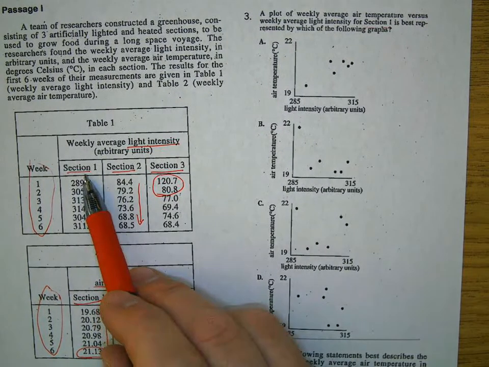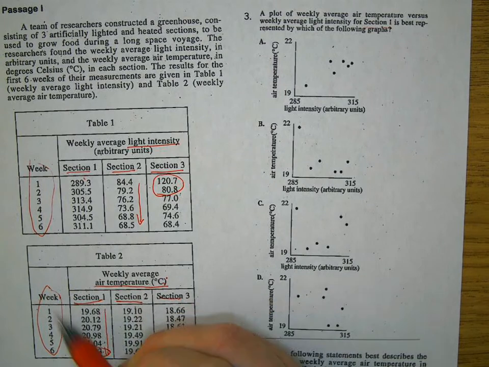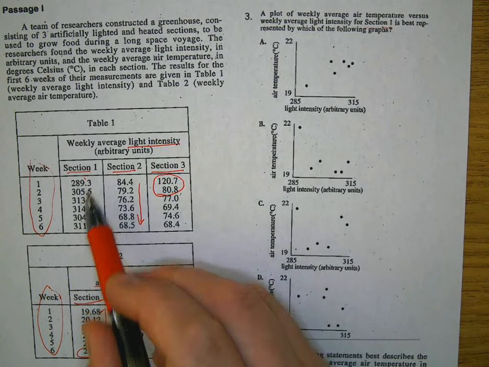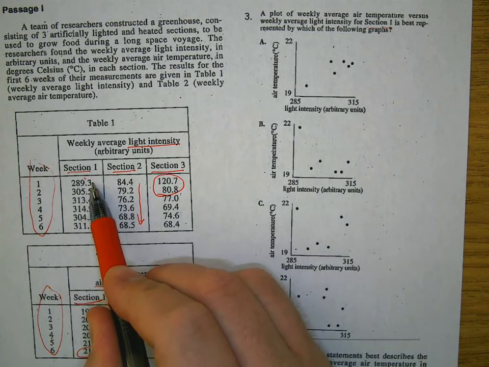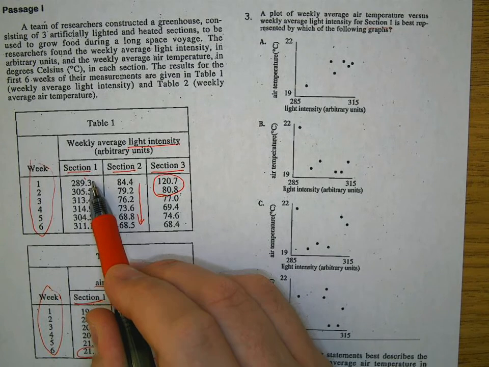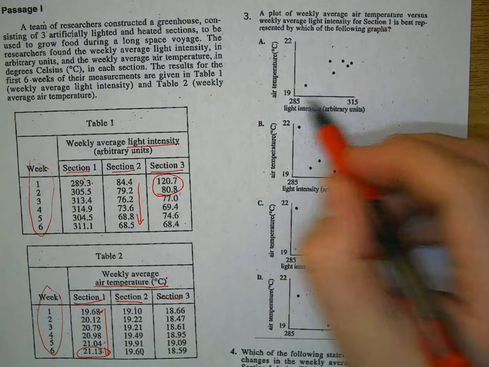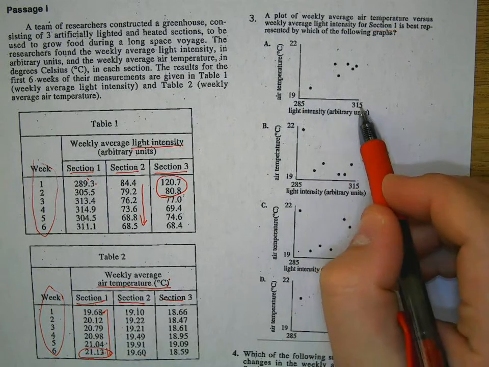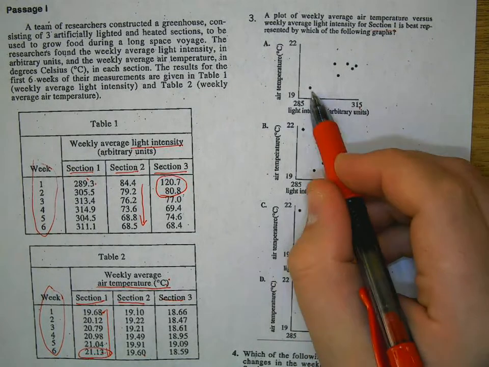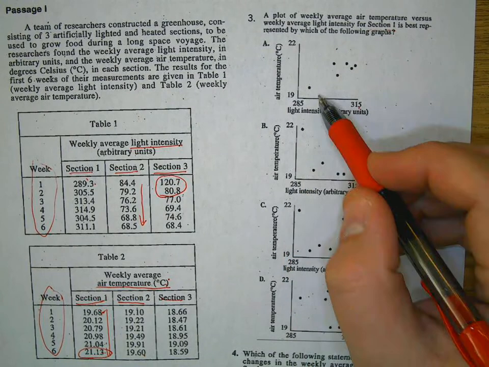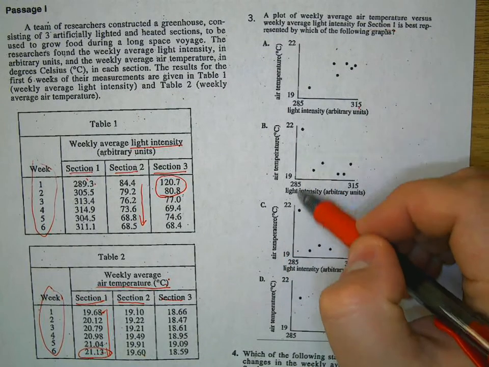So we should have a 19.68 at week 1 and a 289.3 at week 1. So where's 289.3 on a scale from 285 to 315? That's going to be right about here, closer to 285. So that's going to be right here, and we can see that all of them are about 285-ish. They're all kind of right in the same place.